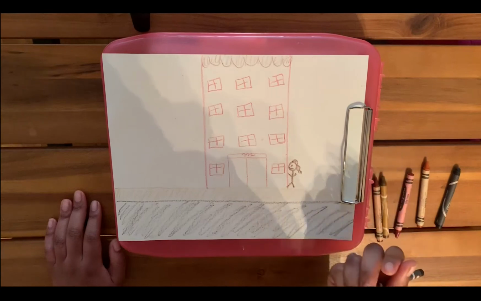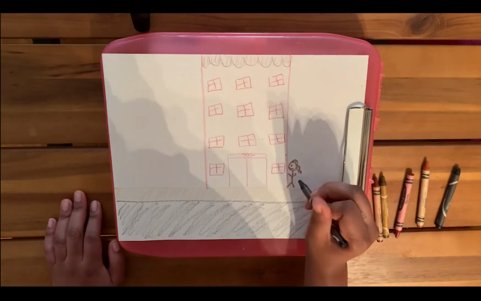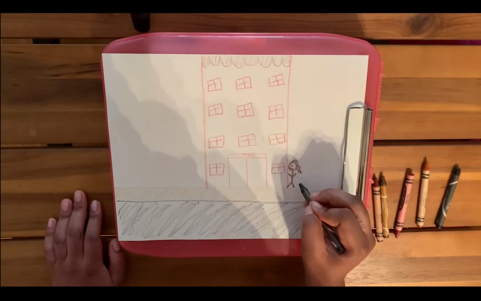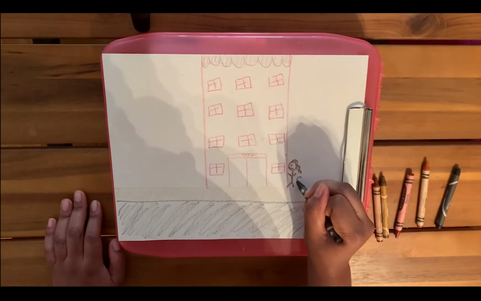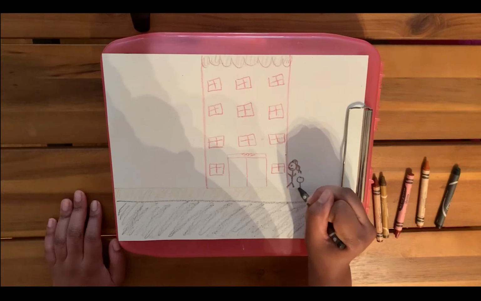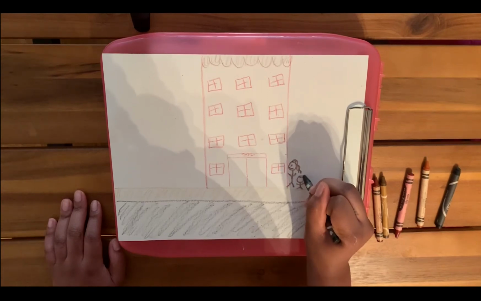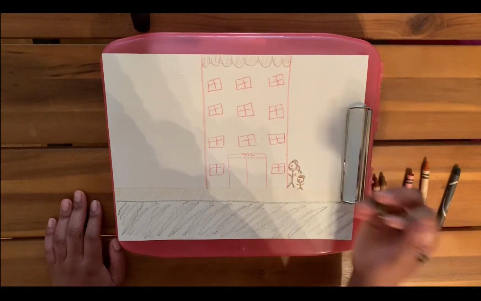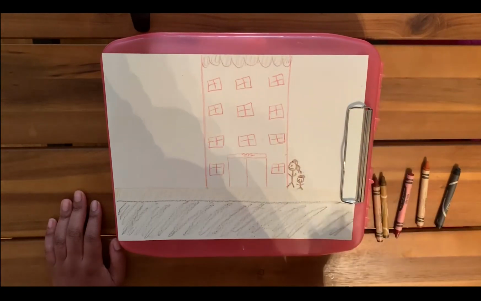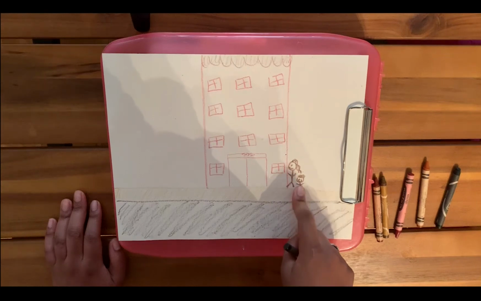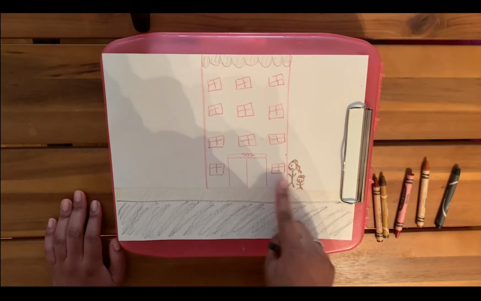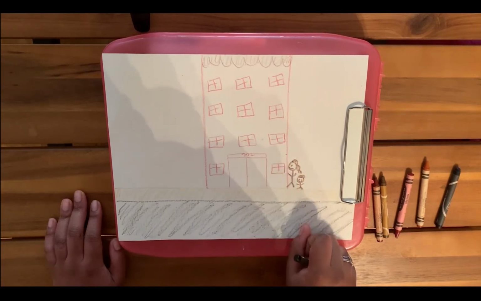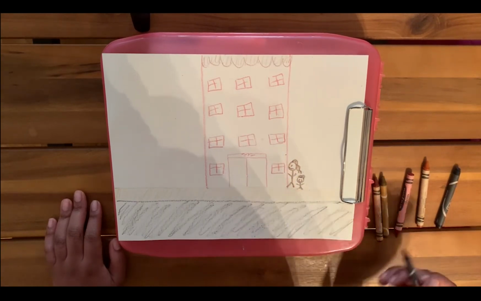But what about if this person had a child? The child would be smaller and maybe wouldn't be able to look in the window, but they still can get through the door. So let's make a child as well. I'll give it a little hair and then a face. Great. So you see that my child and my adult person are able to get through the door. They're the right proportion. And then my adult person can also look through the window. He would have to help the child to look through the window.